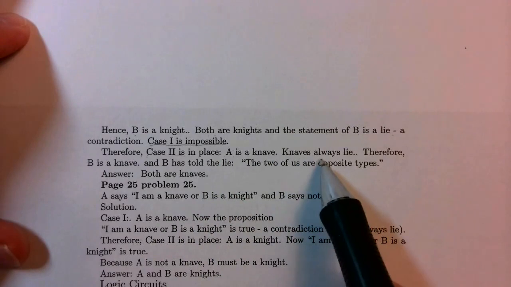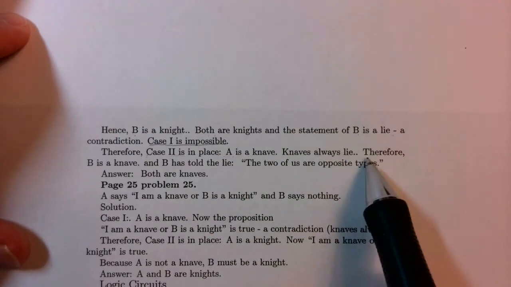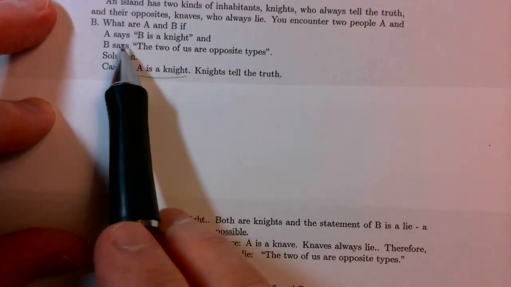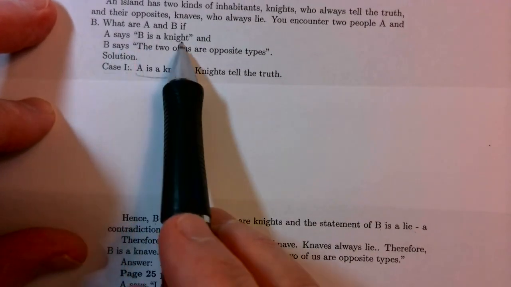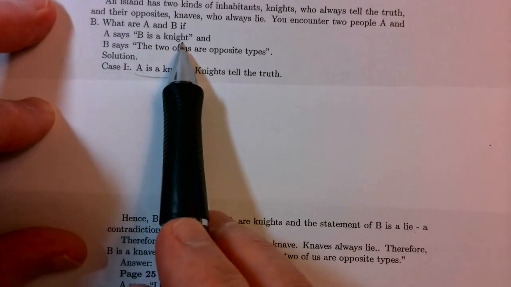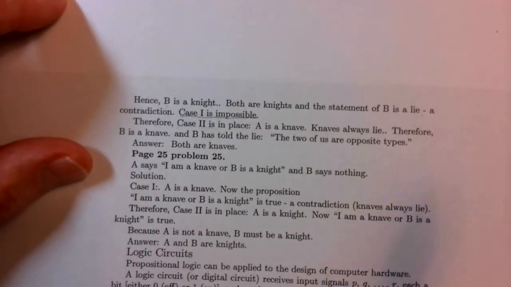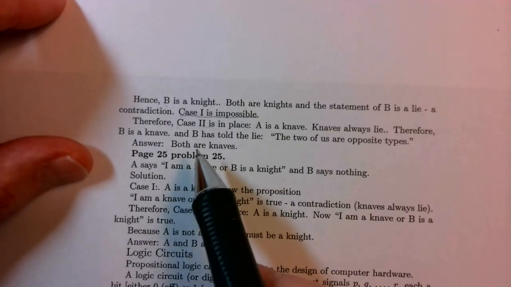Since knaves always lie, A says here B is a knight, so this must be a lie, which means that B must be a knave.